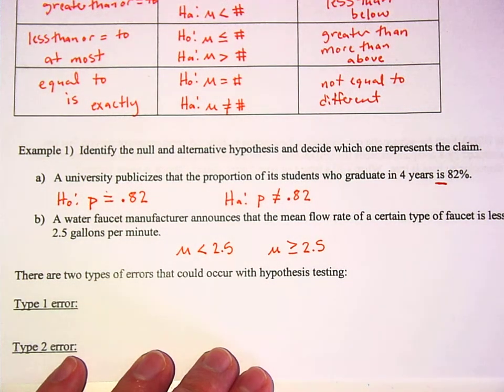Less than 2.5 and greater than or equal to 2.5? Which one's H sub O, which one's H sub A? Right.